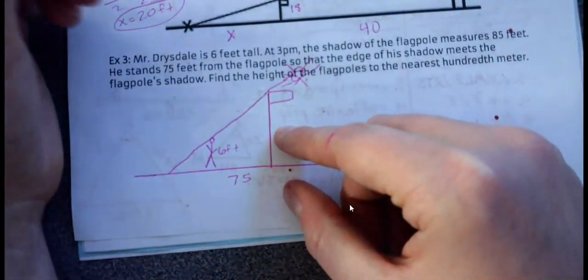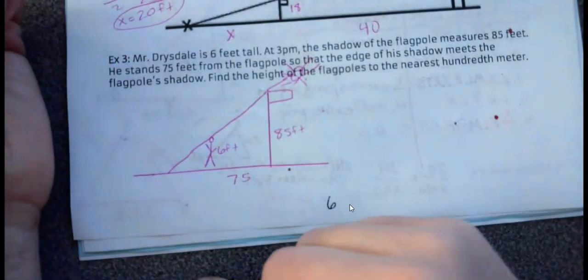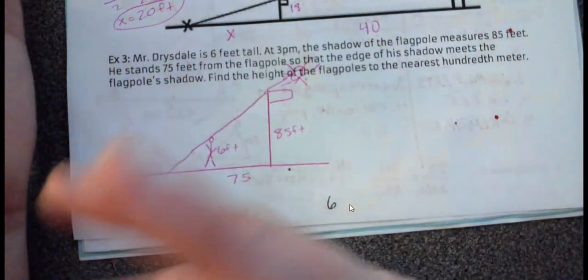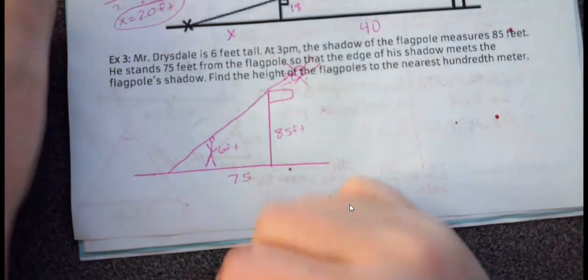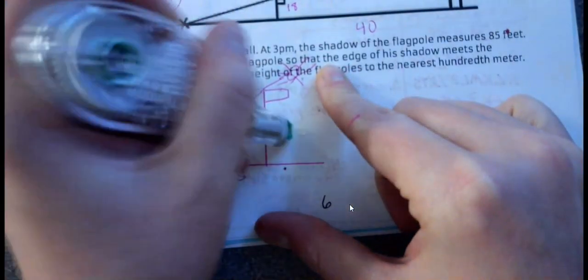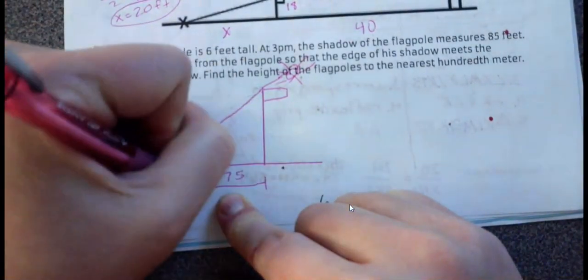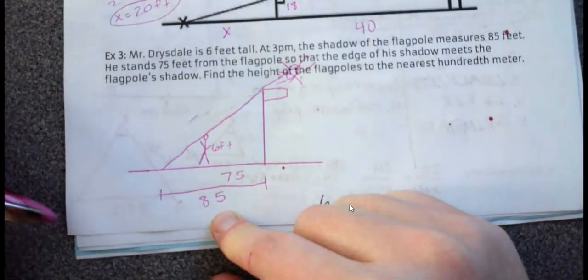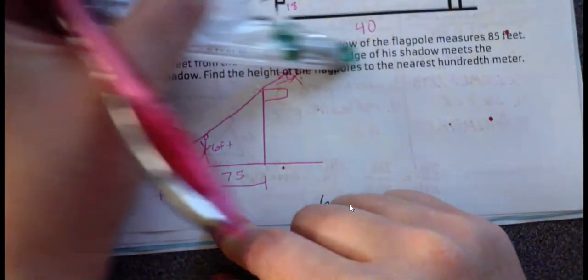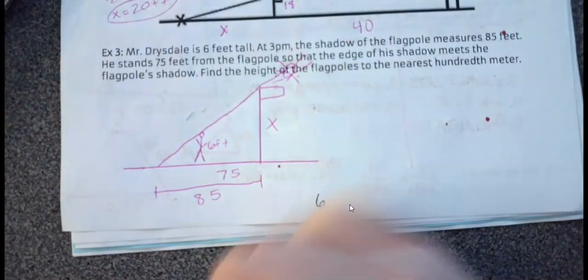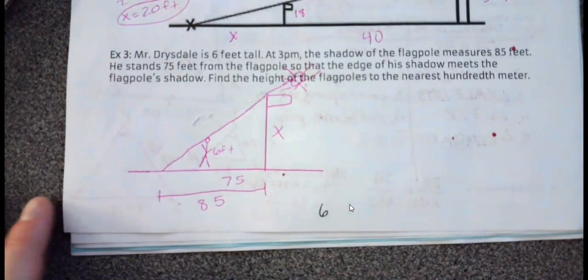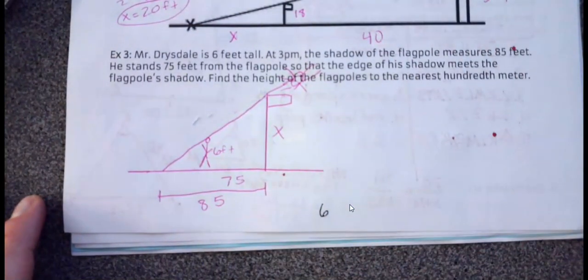Find the height of the flagpole. Y'all, I can't read, so that's a struggle. First period always gets me. This whole thing is 85. He stands 75 feet from the flagpole. Okay, there we go. And we're looking for the height. There, now I can read. So let's make sure I did this correctly. I actually had this. Oh yeah, that's right. So there we go. I drew it a lot prettier last year.